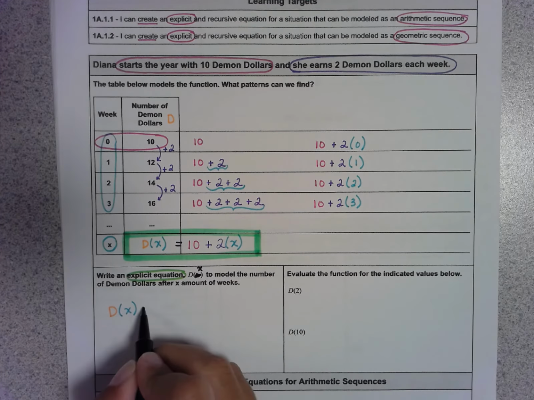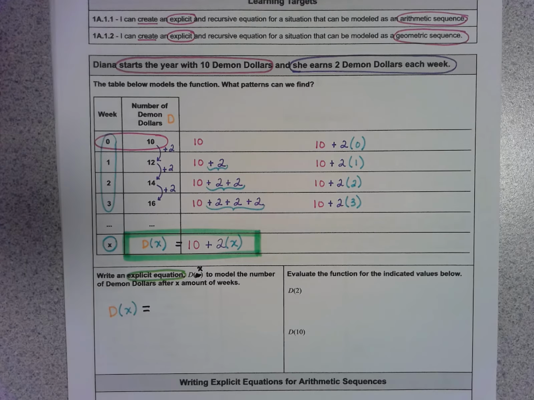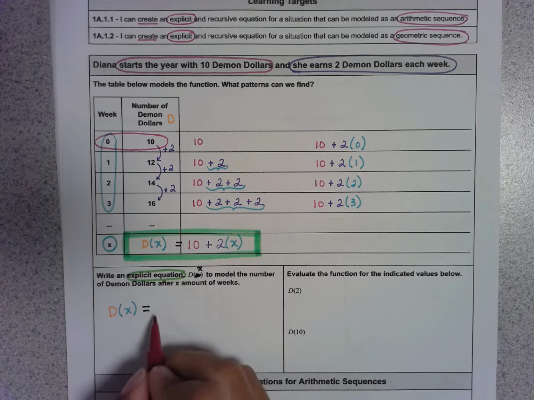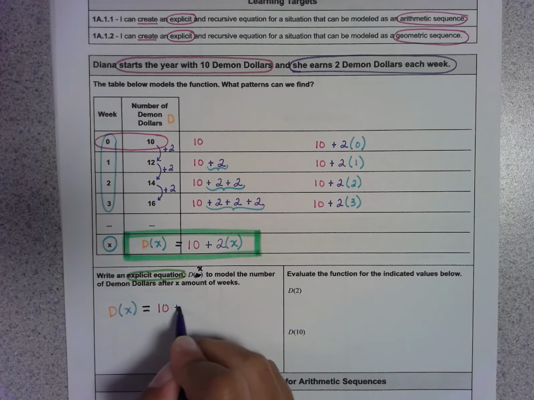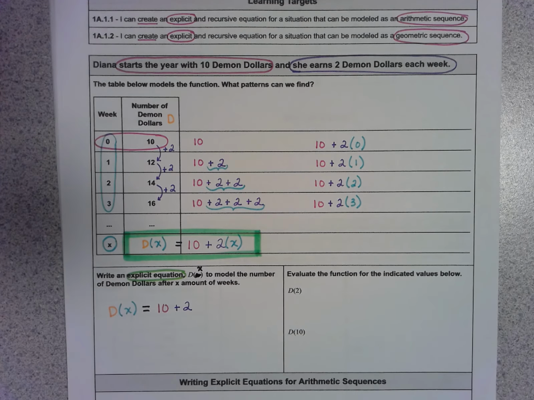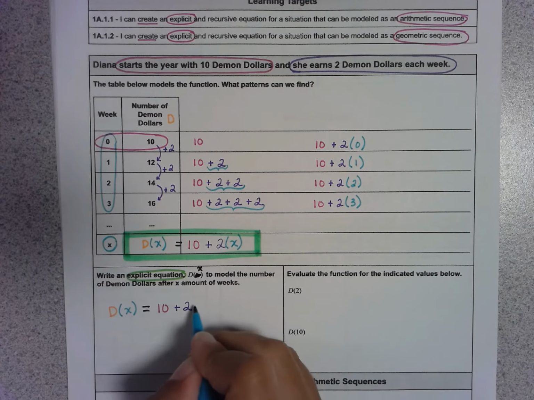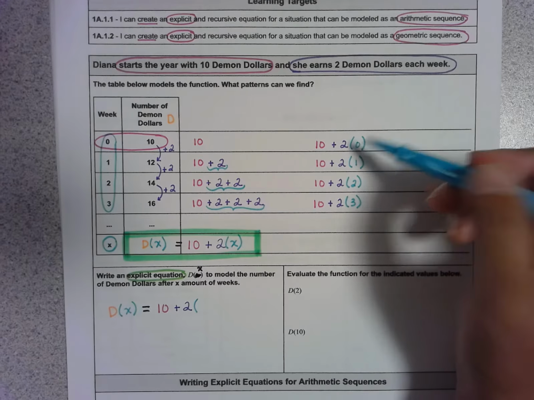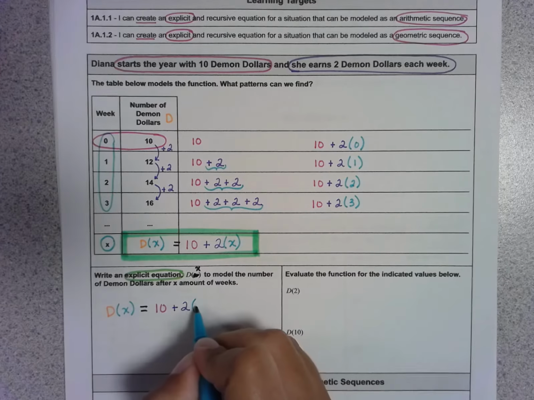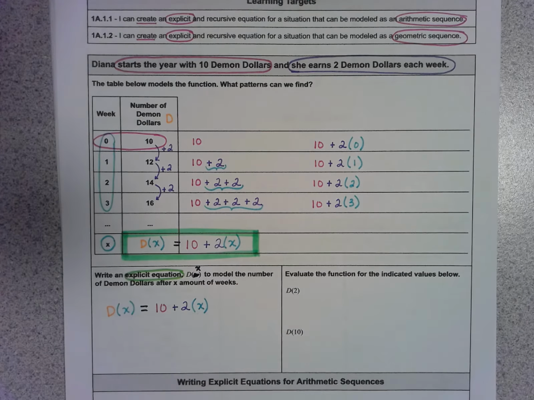That's what we learned in the previous lesson, is equal to our starting number, which was 10, plus our pattern, which in this case we were adding the number 2. We noticed when we wrote it out the long way that the number of times we added matched the number of weeks. So we would just put an X here. This is what's called an explicit equation.